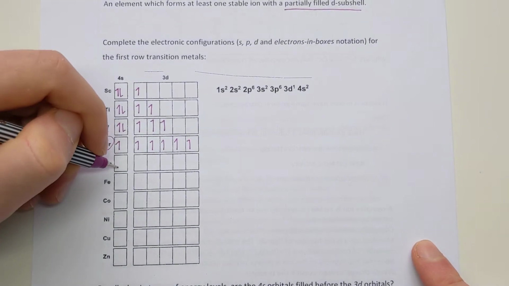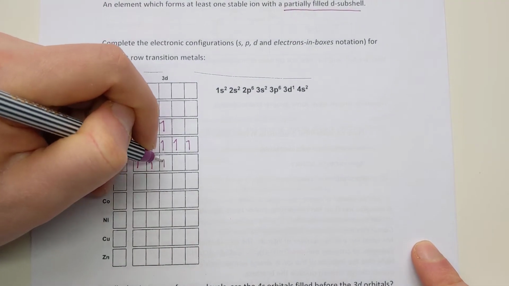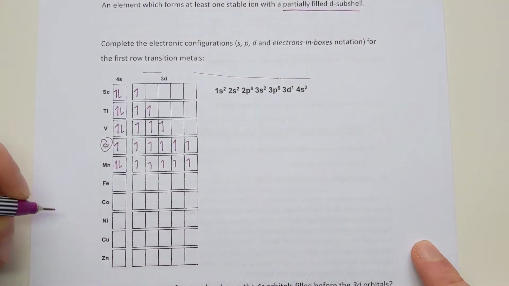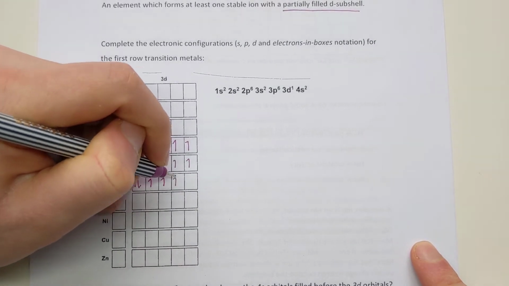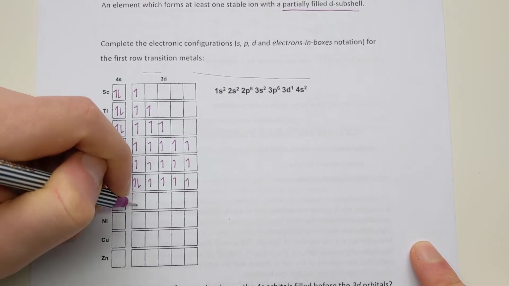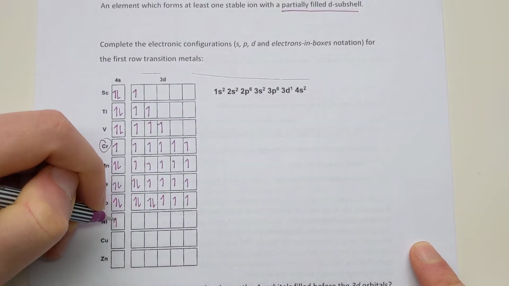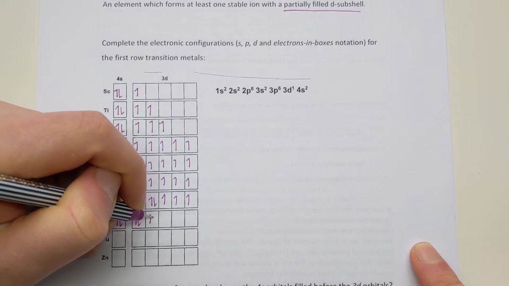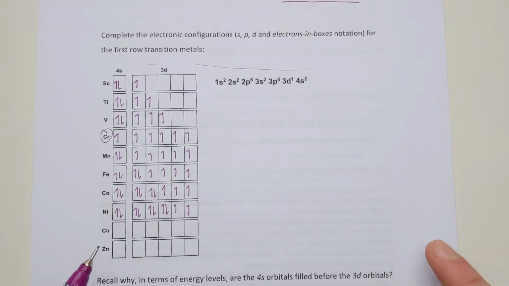Manganese goes back to being normal. It puts that electron back into the 4s and then has that half-filled subshell for the 3d. Iron, back to normal. We start having to pair up our 3d electrons. Cobalt follows the same pattern. Nickel, same again. And then copper gets interesting as well.